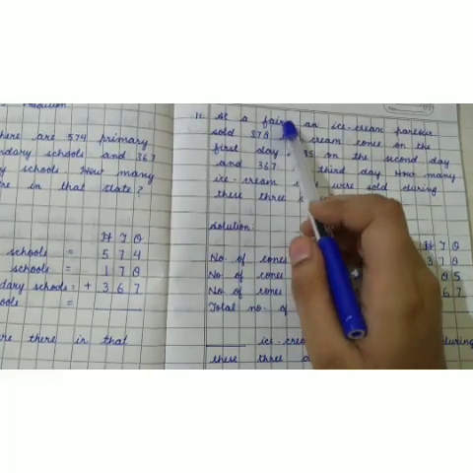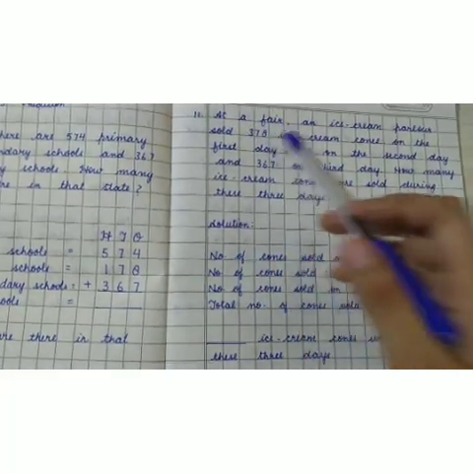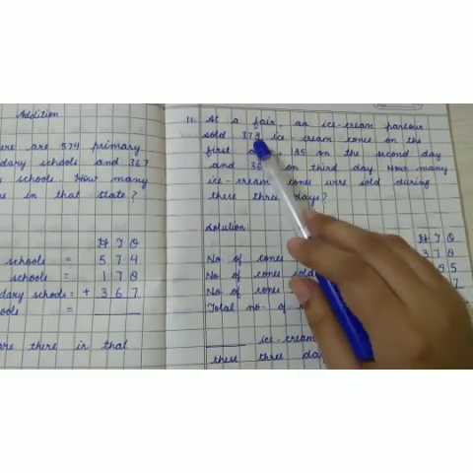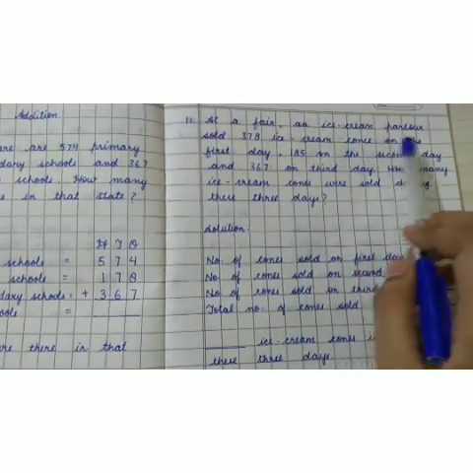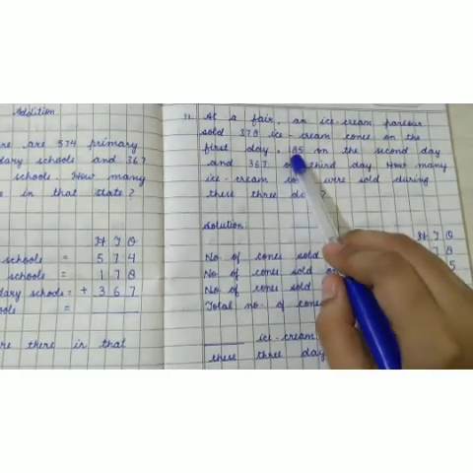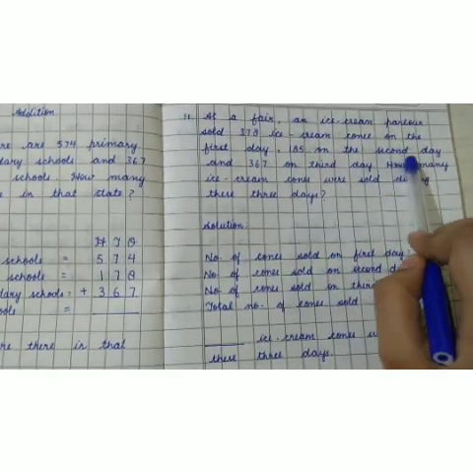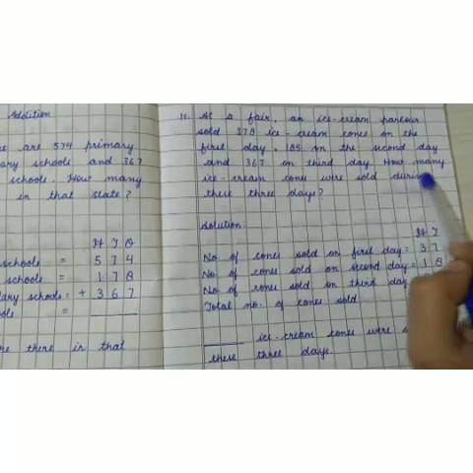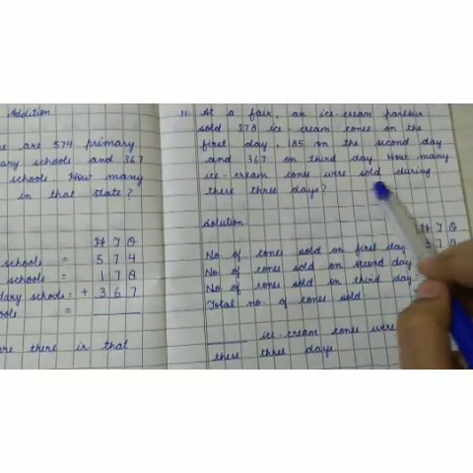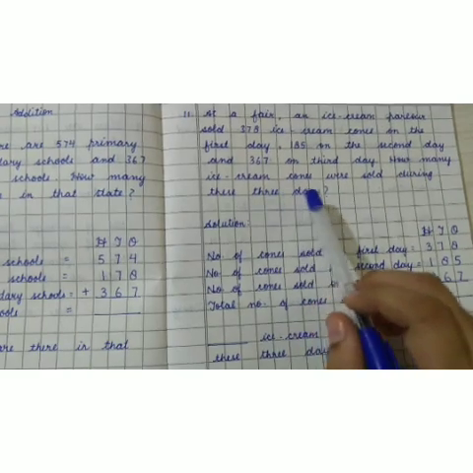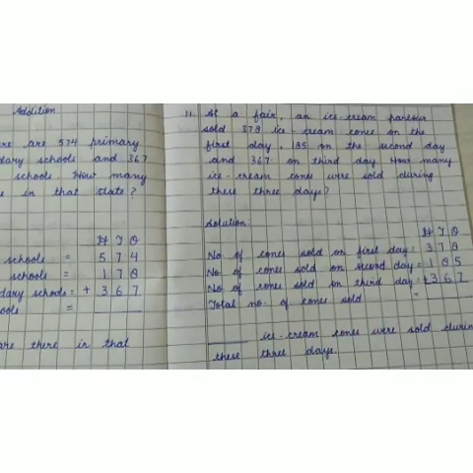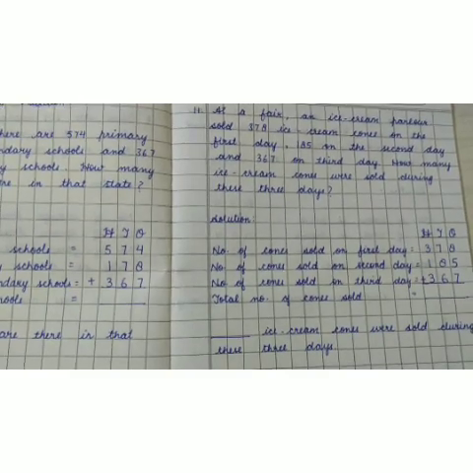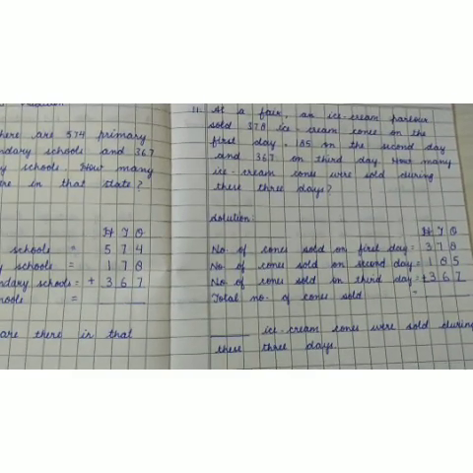Then question number 11. At a fair means mela. An ice cream parlor sold 378 ice cream cones on the first day, 185 on the second day and 367 on third day. How many ice cream cones were sold during these 3 days? एक मेला है जहाँ पर एक ice cream shop है, ice cream parlor है और वहाँ पे 3 days उन्होंने ice cream sell की हैं.